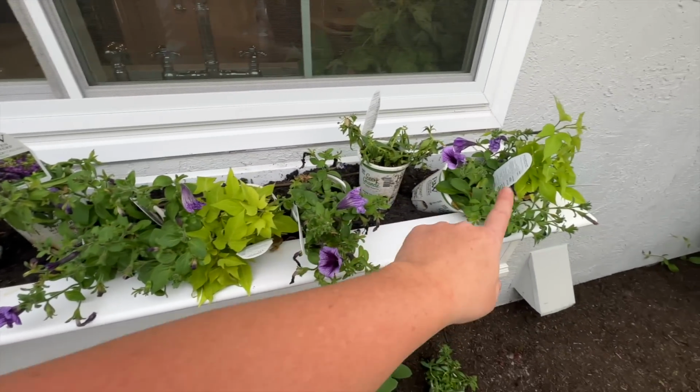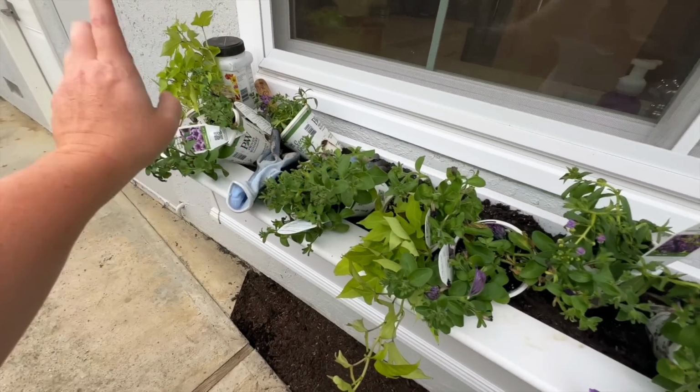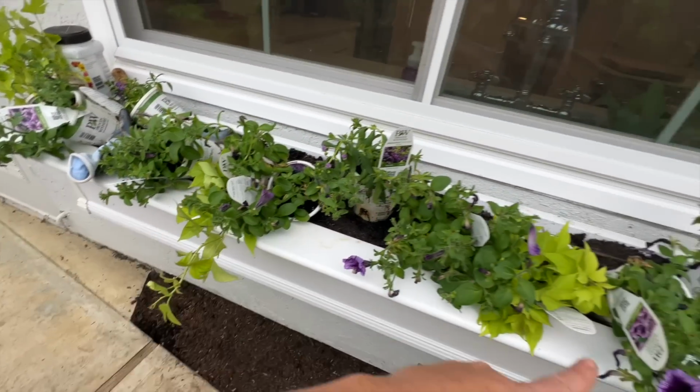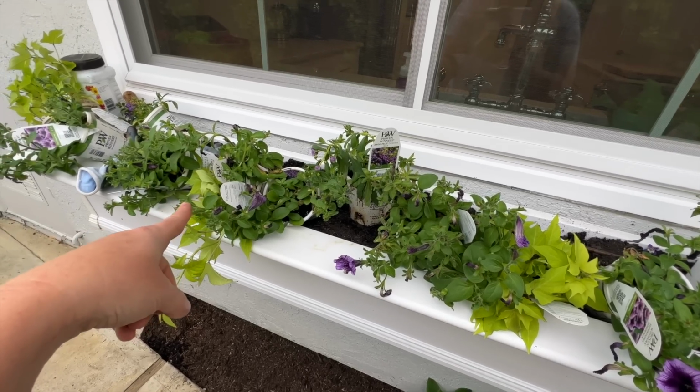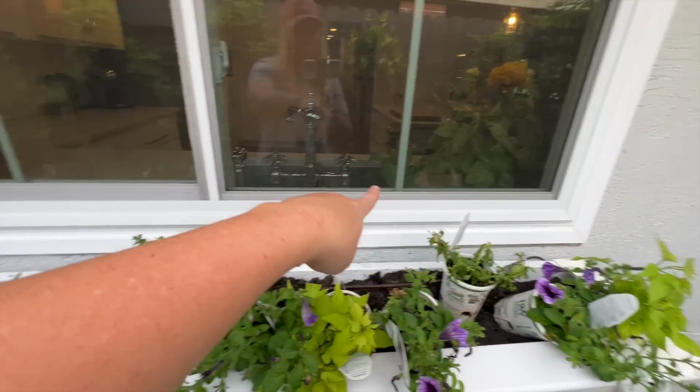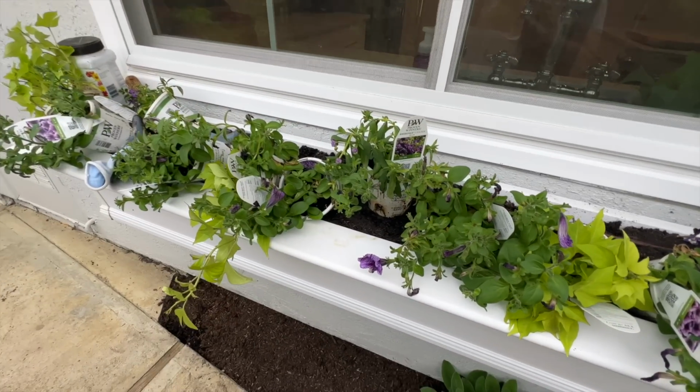So I have 1, 2, 3, 4, 5, 6 of those in this window box. I forget how wide this window box is. I want to say it's 70 inches wide. I basically just fit it with this window right here.